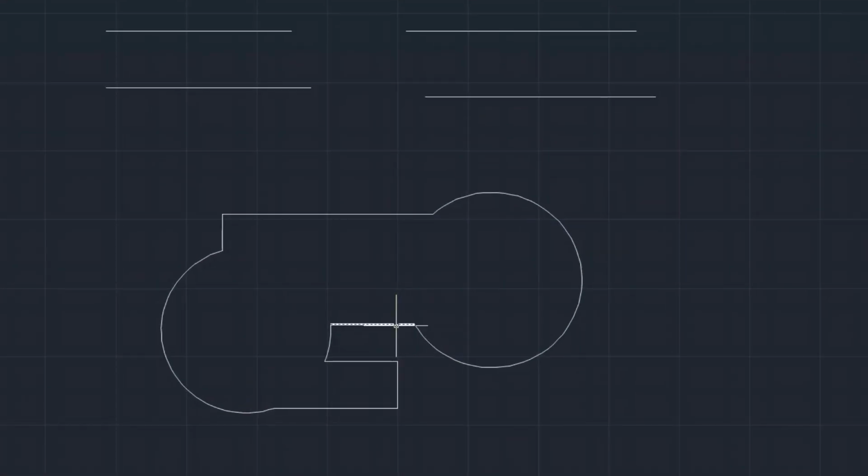This shape is in fact comprised of many separate lines. This is not a unique object but many lines put together. Here we can see that it's not possible to select the entire object by clicking on it. So, in the case we want to make this shape a complete object that we can modify as a single entity, the join command will allow us to do so.